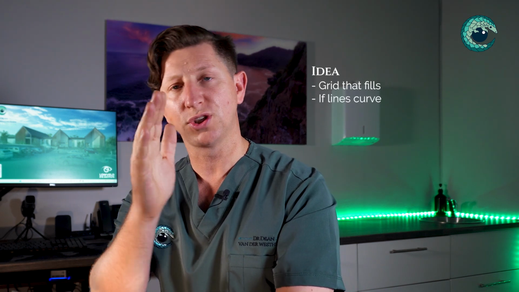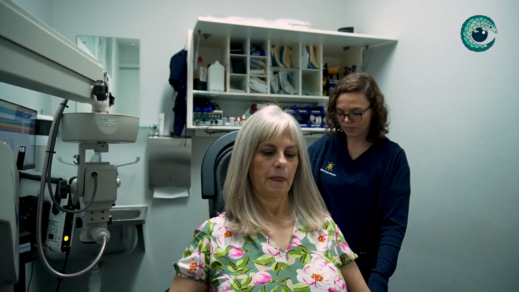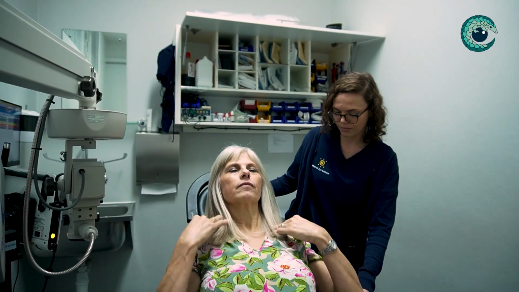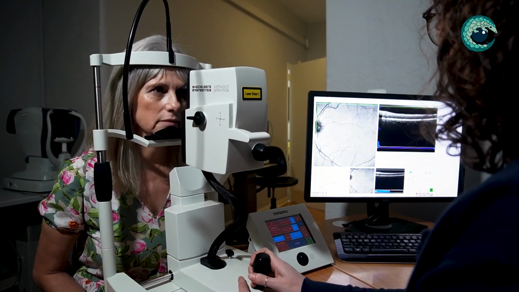If you start to see lines curve or change shape or become distorted, it's a way of monitoring. Especially in patients with AMD who we are monitoring, it's often not practical to see that patient every week or every month. It's just not practical for the patient. So we normally have routine visits where we do retinal scans to look closely at the macular area.